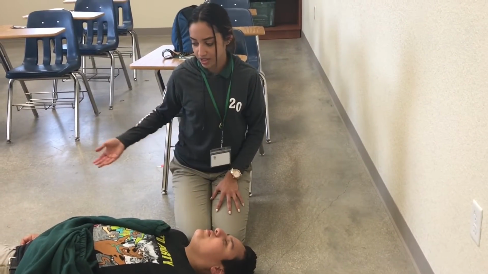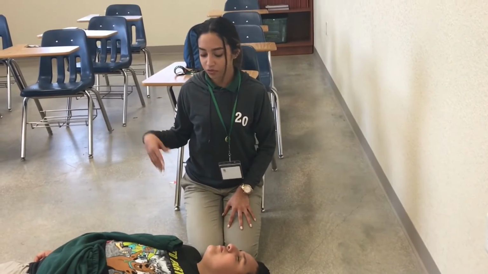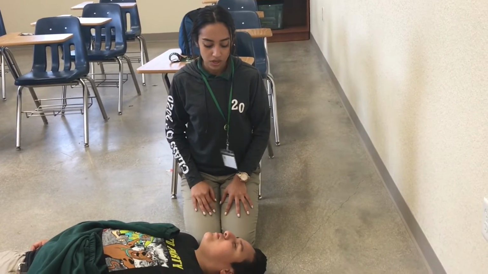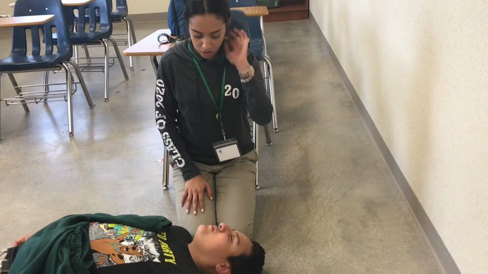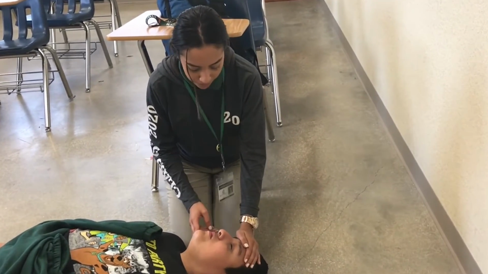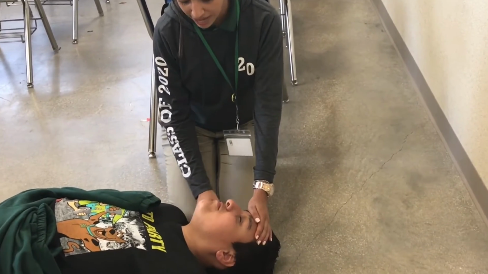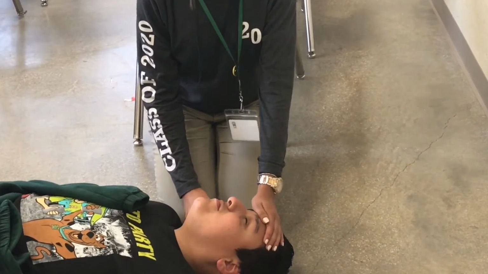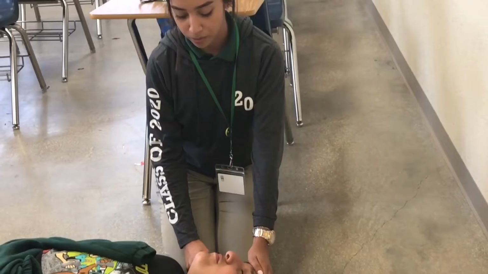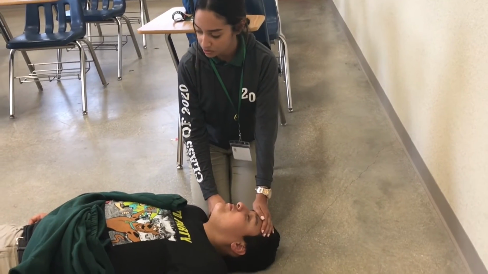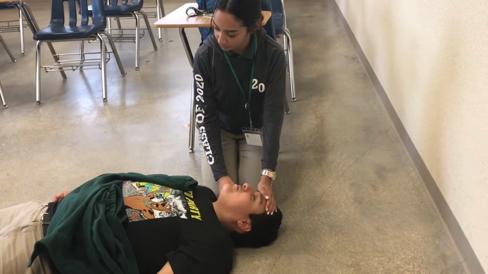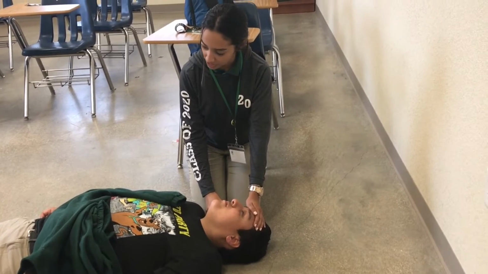We need to see if the body is responsive to any kind of movement, and we need to find a pulse. So the way we would do that to find the pulse is make sure your airway is open, and you would place your hand on their chin and from their chin to their Adam's apple, and then you would go diagonally up to find the pulse. And you do a body scan and a pulse check for 10 seconds. So 1 and 2 and 3 and 4 and 5 and 6 and 7 and 8 and 9.